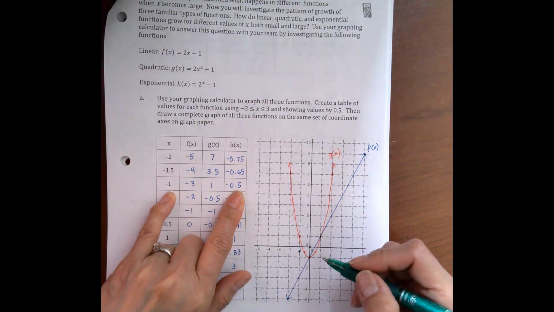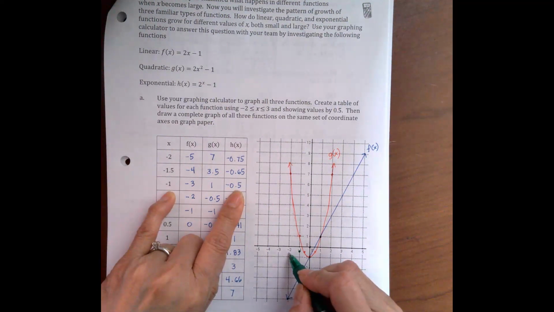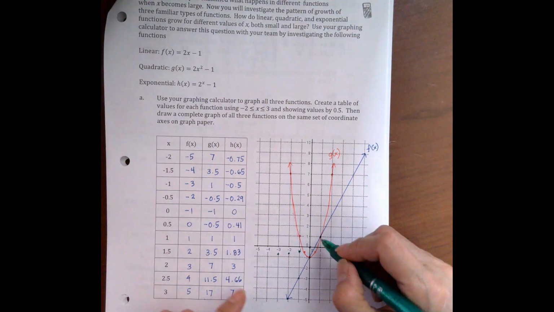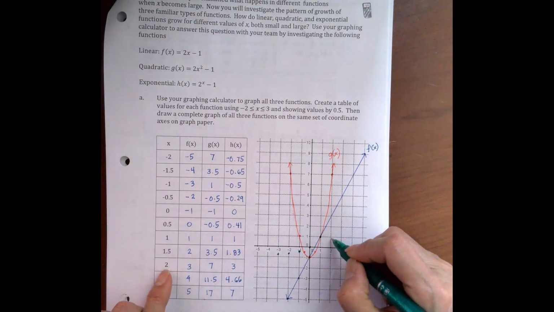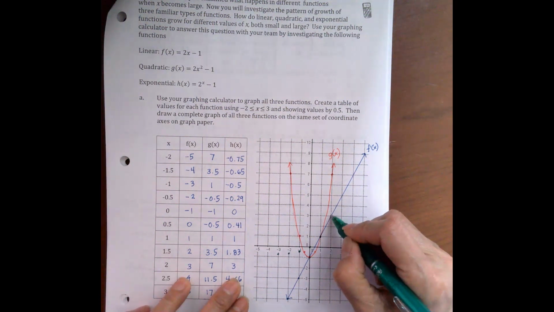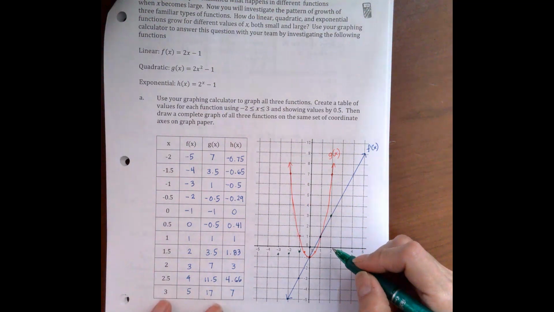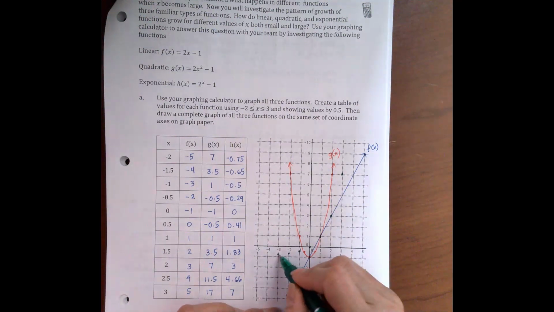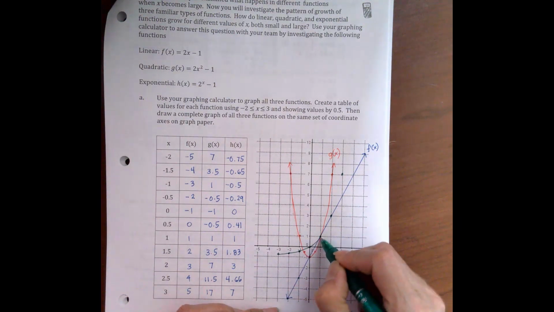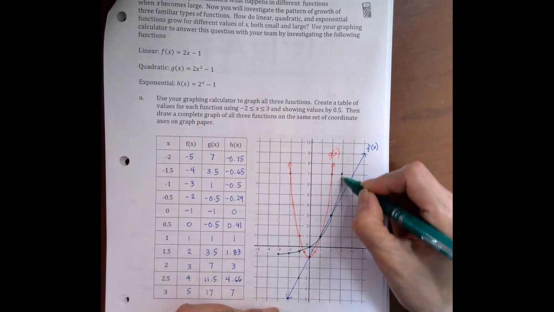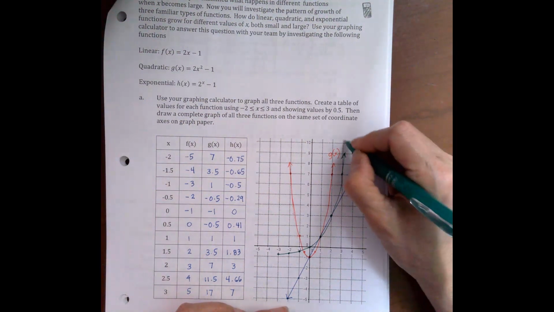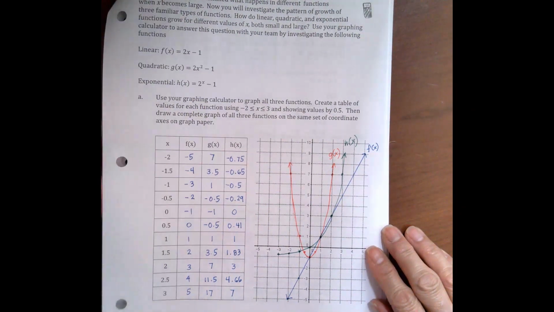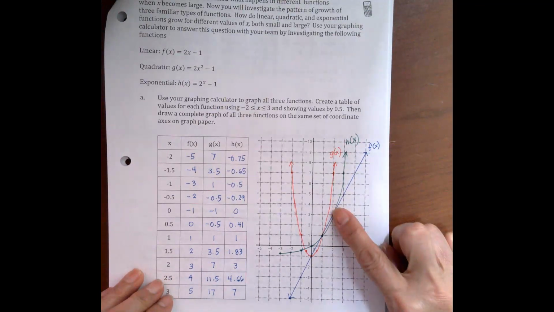Okay, negative 1 and negative 0.5 going smaller. Okay, and then we have a 2, we have 3 here, and then at 3 we have 7 here. So as you can see, our graph is going up like that and going up like that. So this is our h of x. Okay, so that is our graph.